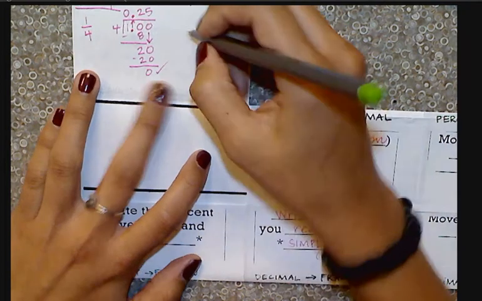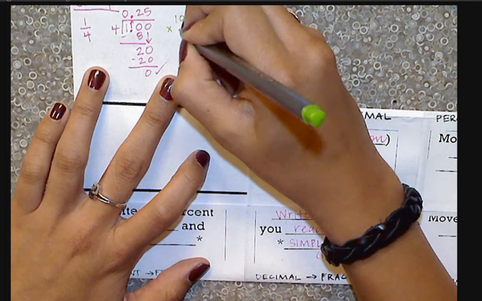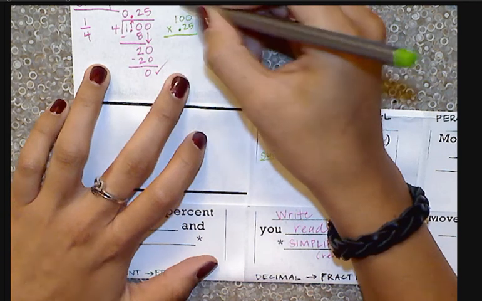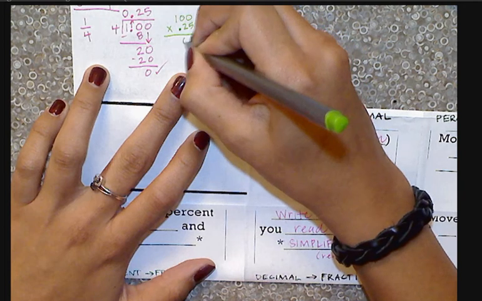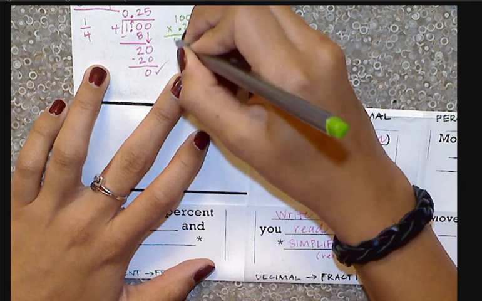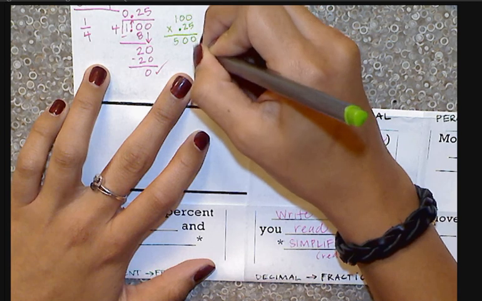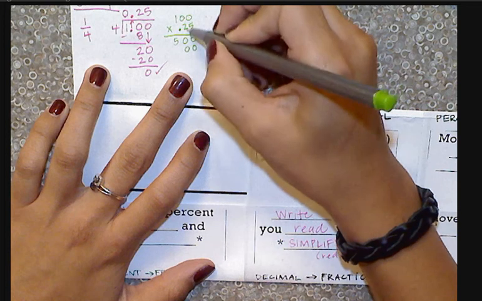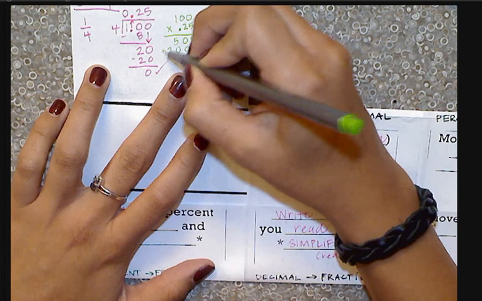Okay, multiply 100 times 0.25, because remember I said percent. Cent means 100. 5 times 0 is 0, 5 times 0 is 0, 5 times 1 is 5, 2 times, oh wait, placeholder 0 right there. 2 times 0 is 0, 2 times 0 is 0, and 2 times 1 is 2.